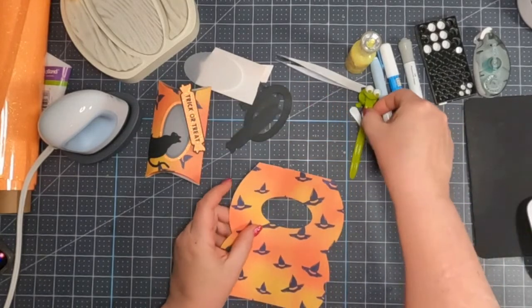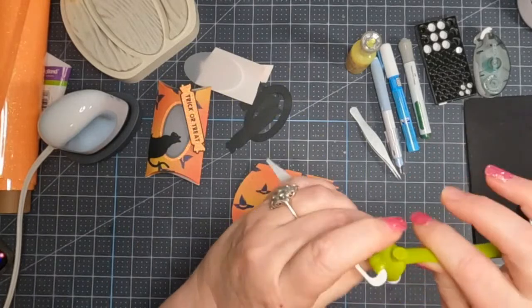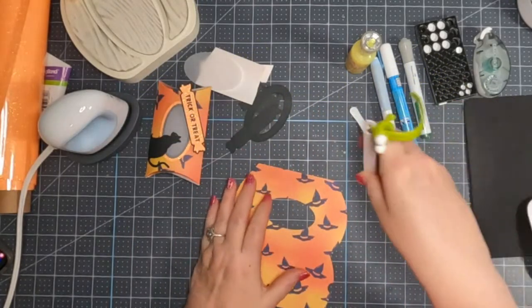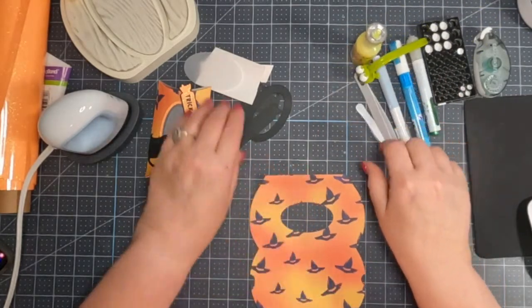So I saw that my long tongue frog. This is actually a bread or a bag clothes tie, but I kept losing my Cricut tweezers, so I put him on there.